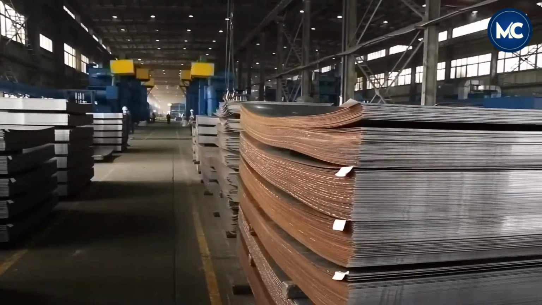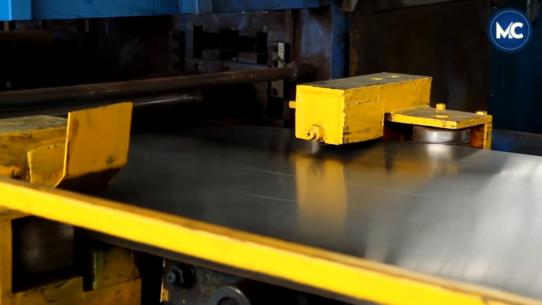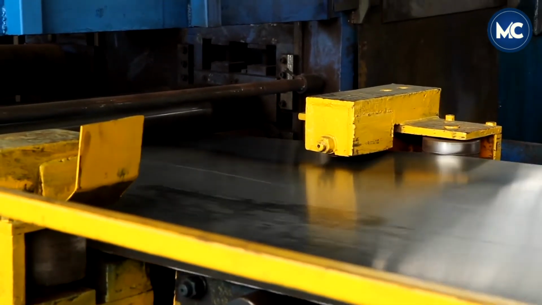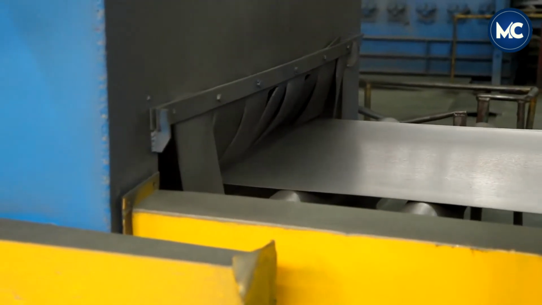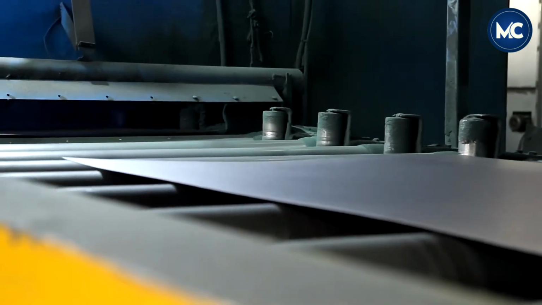Once the materials are selected and procured, the steel sheets are cut and shaped. Large steel coils are unrolled and cut into the specific sizes required for the container's walls, roof, and floor panels. These sheets are then treated to prevent corrosion.